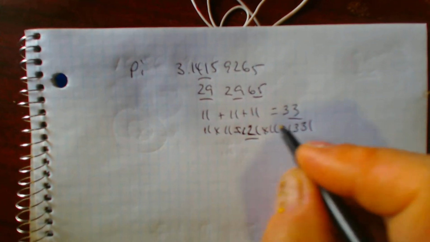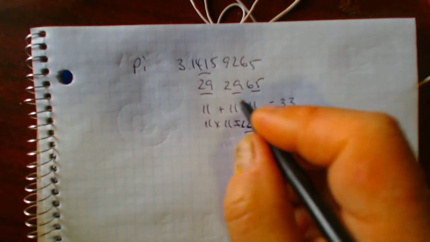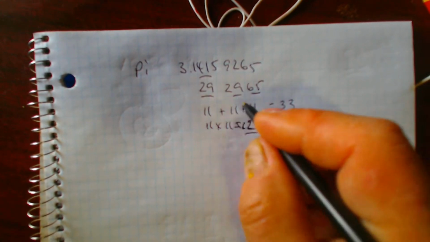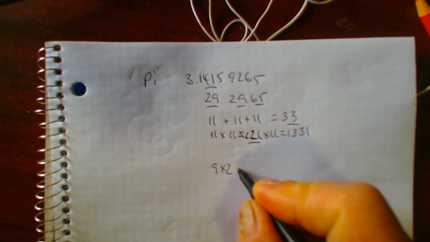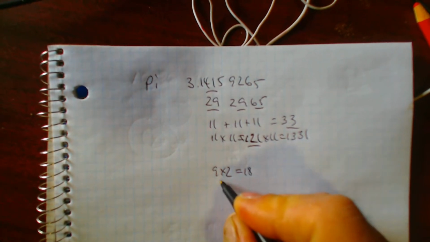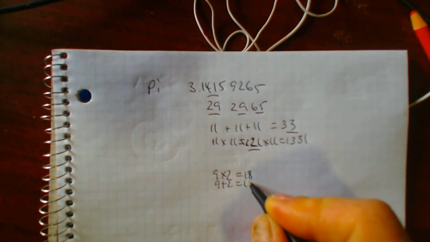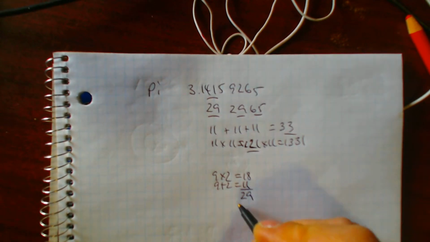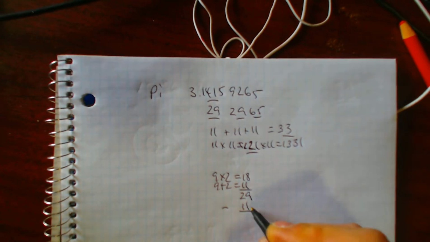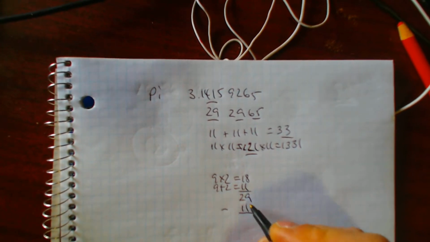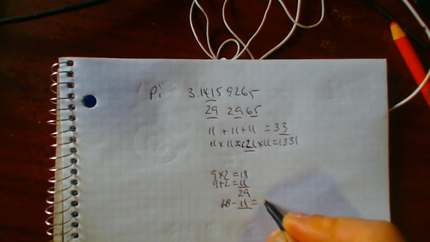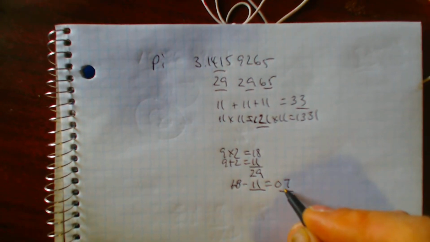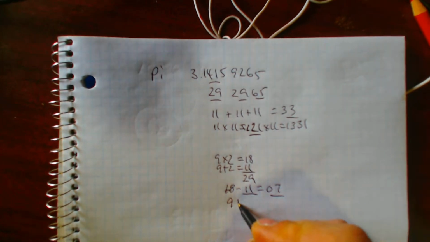Now these will create equations in themselves. The first answer will create an equation, the second one. But you want to check out what the real equation is. It's right here. 9 times 2 is the beginning of the first equation. 9 plus 2 equals 11, and that's your 29 minus 11 equals 18, minus 11 equals 0.7. So if you want to look at that as the gateway, 9 and 2.